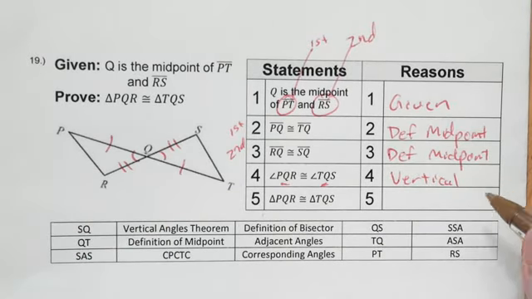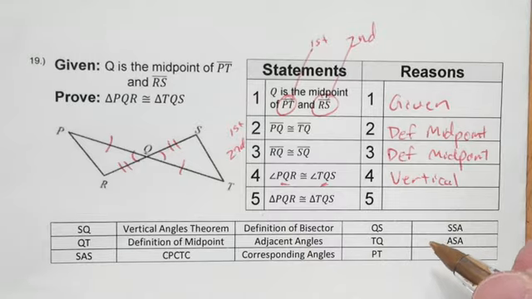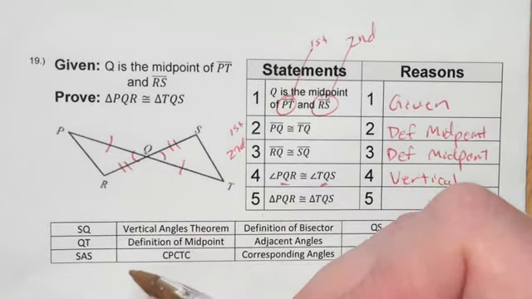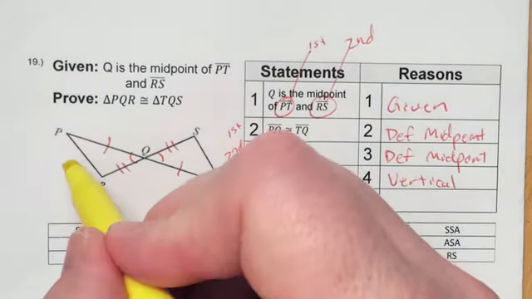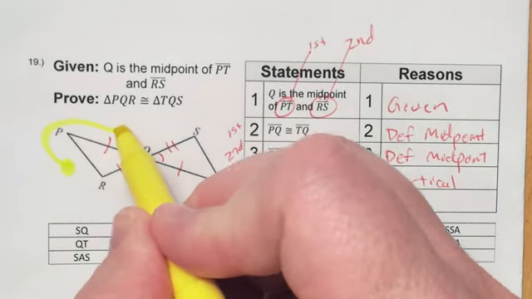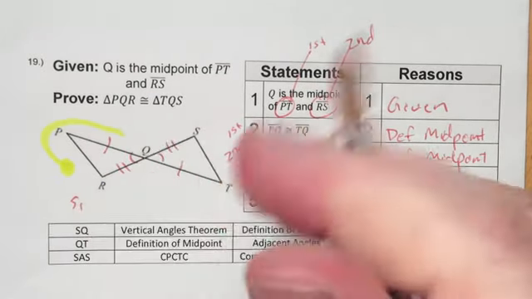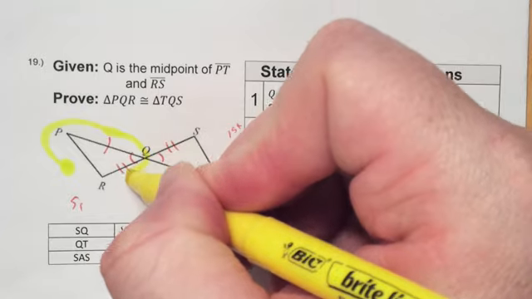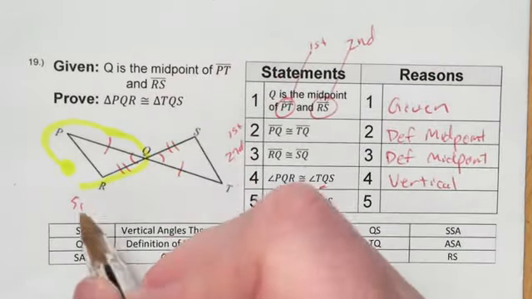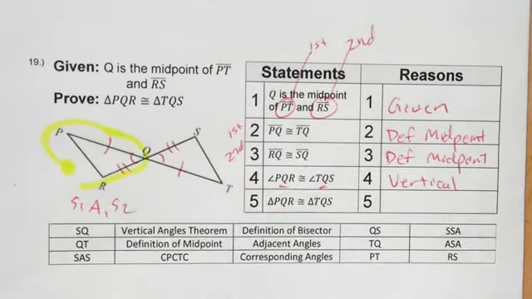So those are vertical angles. And finally, why would the two triangles be equal? All right, what do you have more of, angles or sides? We have more sides. So start at the third side you don't have. When you travel around, you get side 1, angle 1, side 2. And the other one would be the exact same thing.